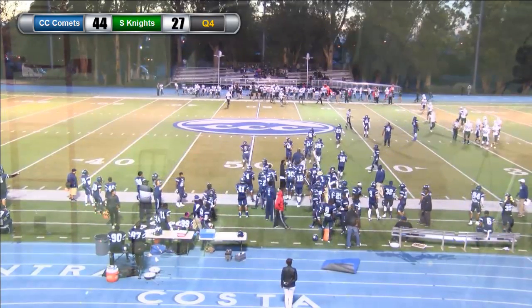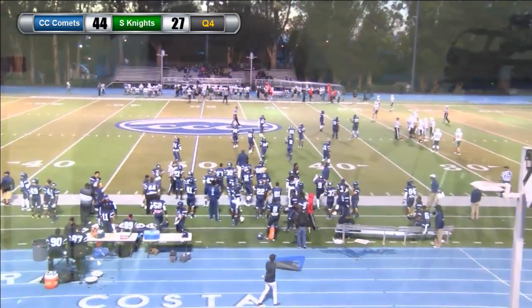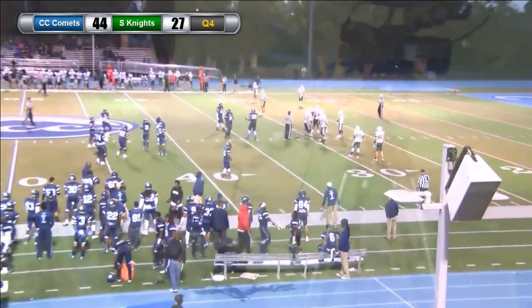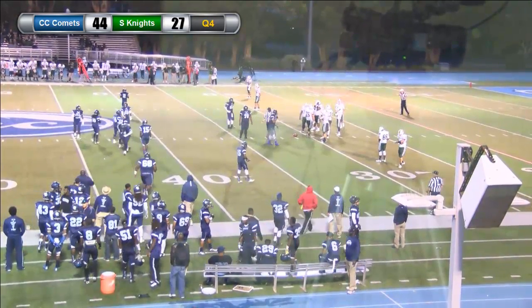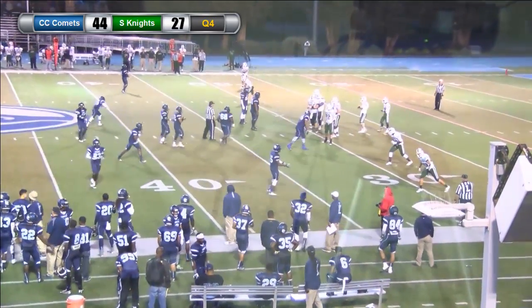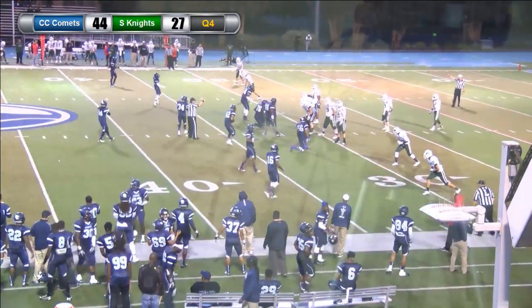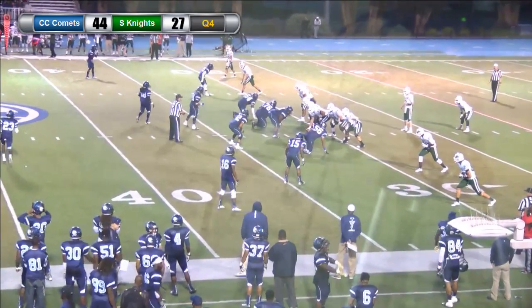17-point deficit. So I'm sure Shasta College is going to be disappointed with their loss this afternoon, but they've had a fine season so far. And again, they're one of the top teams in the conference, so they will find themselves in a bowl game at the end of the year. But take nothing away, Contra Costa is a very, very good football team, and it's shown today.